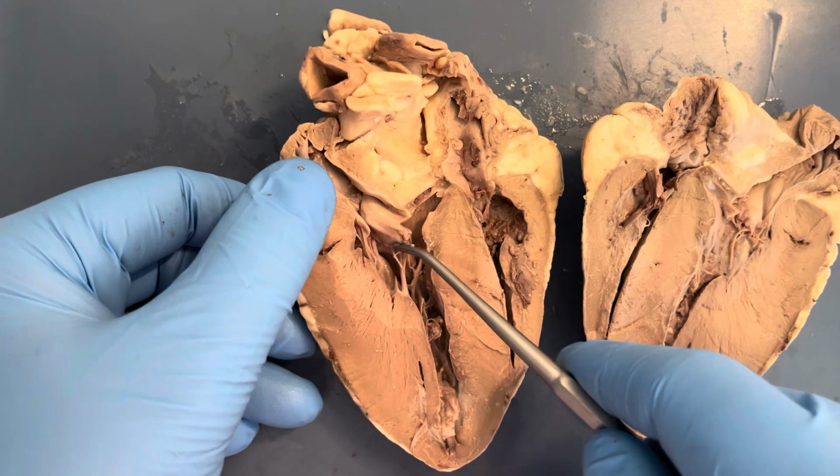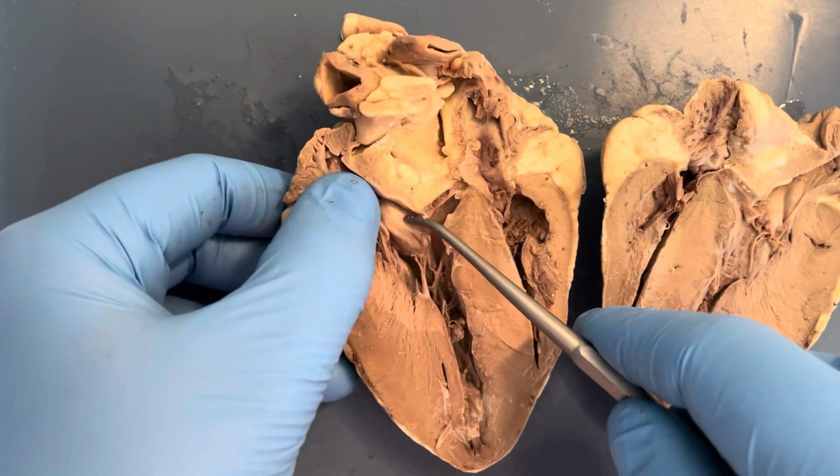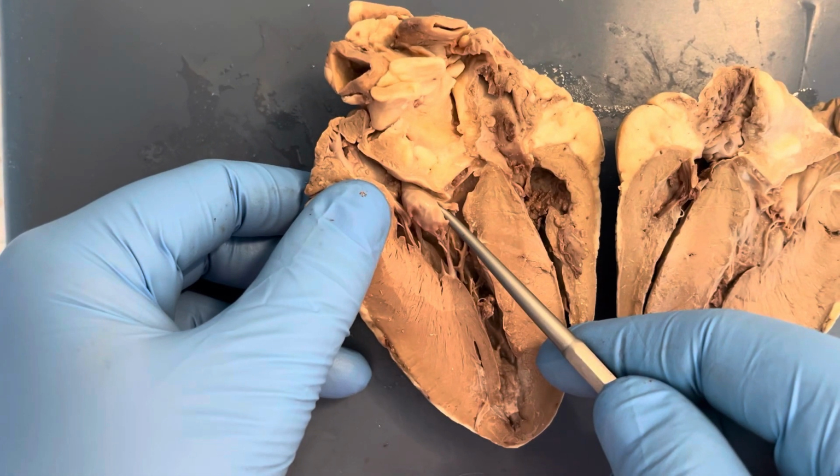Going back over to the right atrium, we see the tricuspid valve, and when the right atrium pumps the blood down into the ventricle, it passes through an atrioventricular valve called the tricuspid valve. This valve contains 3 leaflets that prevent backflow into the atrium during ventricular contraction.